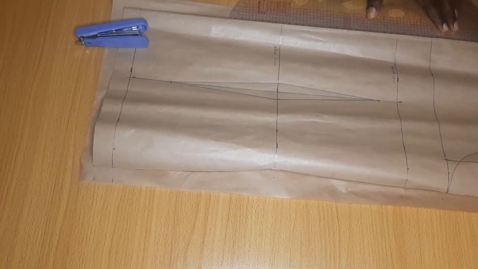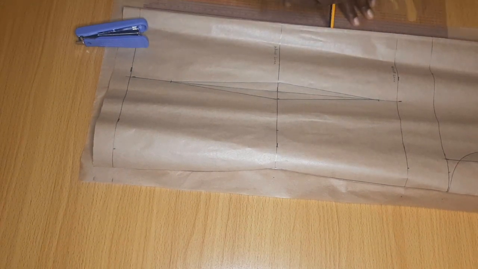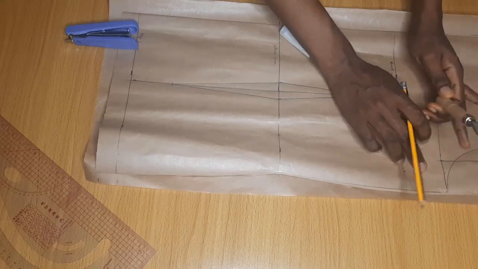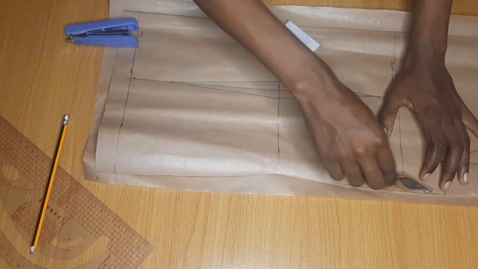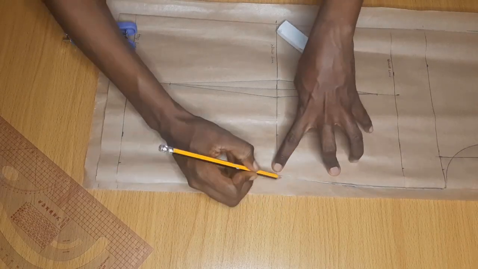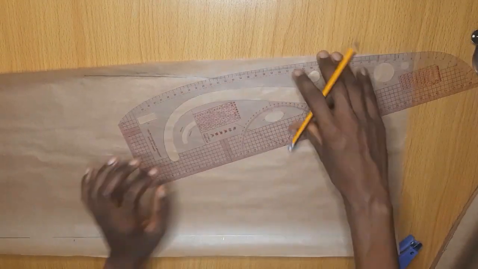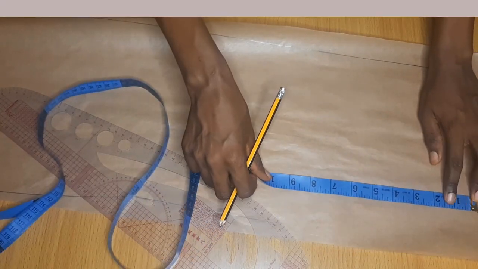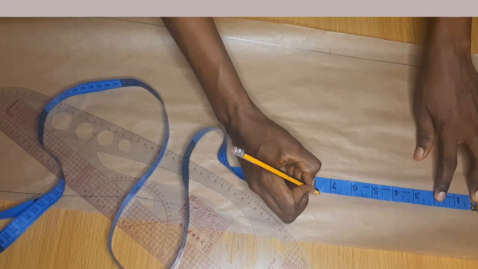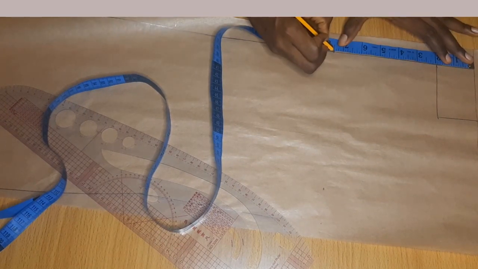You can as well use a tracing wheel if you have, or you can start from fresh, that is start taking the measurements. But what I did here is just to place the front pattern on it and trace it out. The bust point, the waist, and also the hip line, then connect each point together.